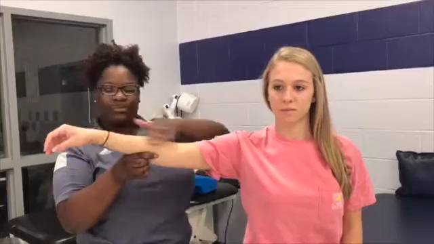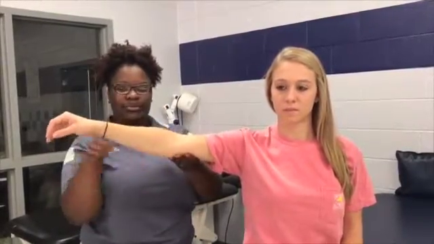These are the upper extremity dermatomes: C4, C5, C6, C7, C8, and T1.